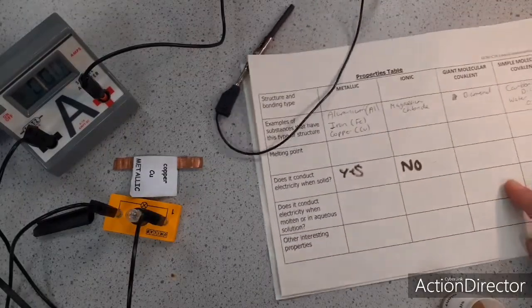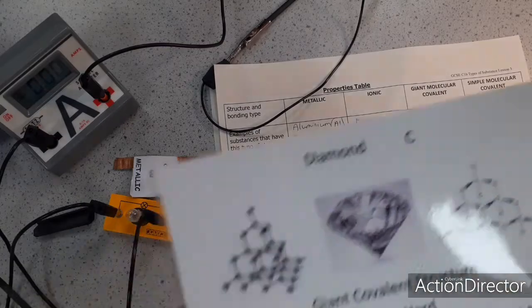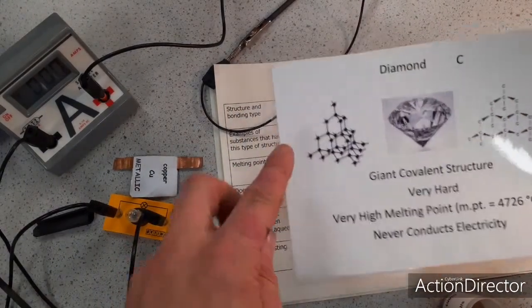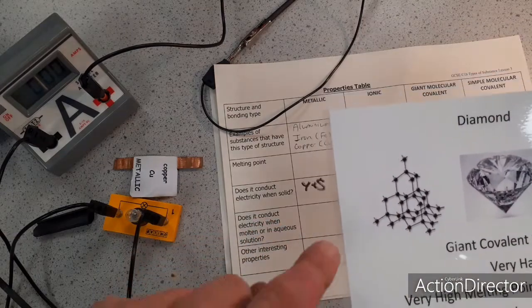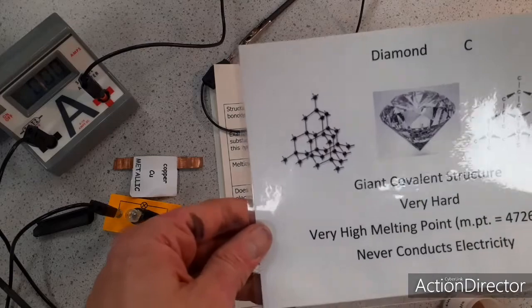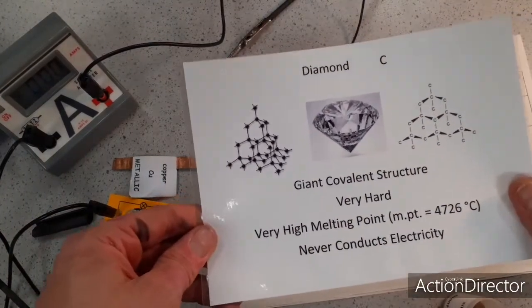Do giant molecular covalent substances such as diamond conduct when they're solid? So diamond, remember, is one of the allotropes of carbon. This is how the carbon atoms are all joined by many strong covalent bonds. I've already got some properties on there. It does say never conducts electricity.